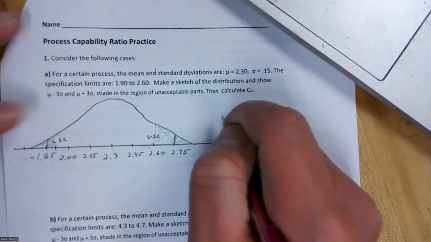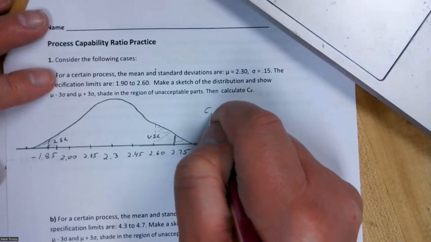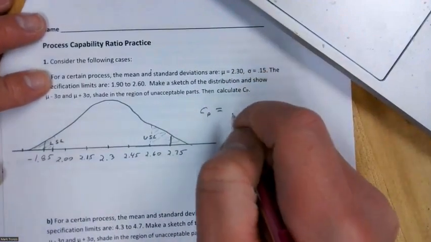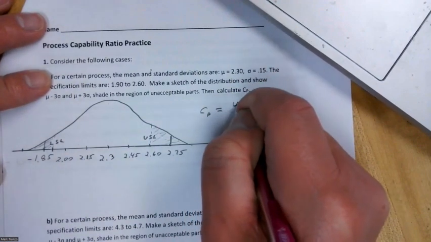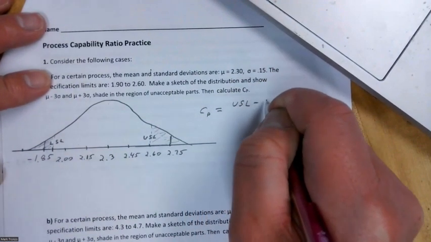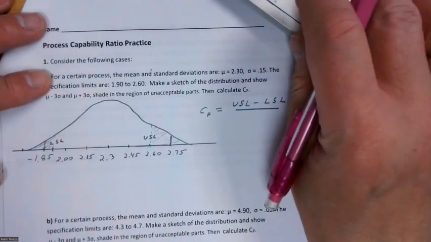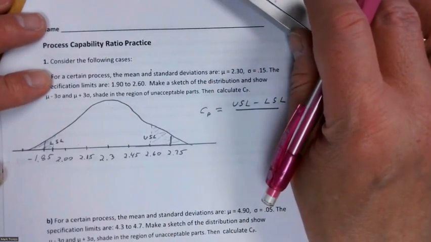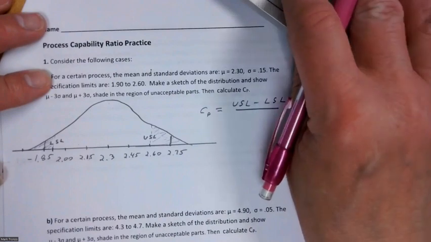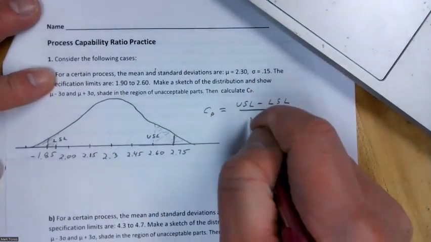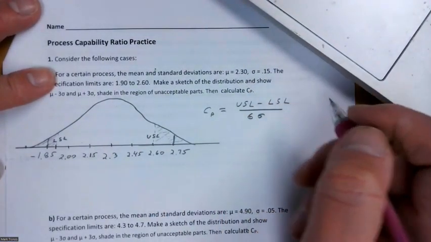Yes, in this case, we would have CP like we have on our sheet. There's U, that's L, that's S, L, divided by your 6 sigma.